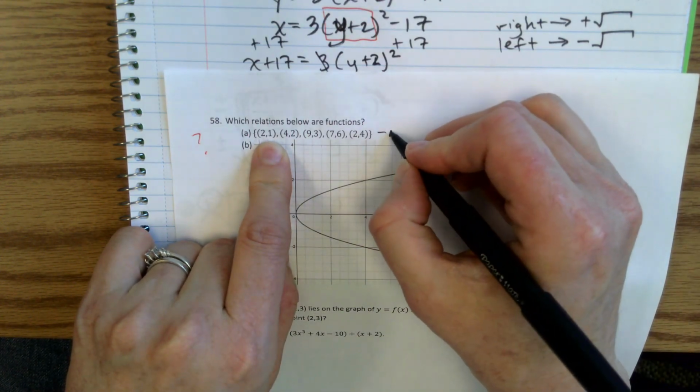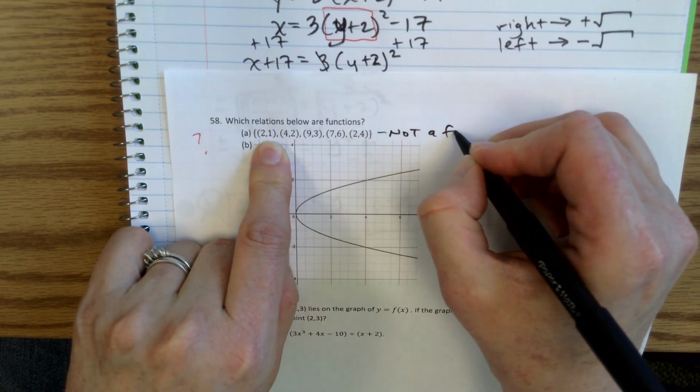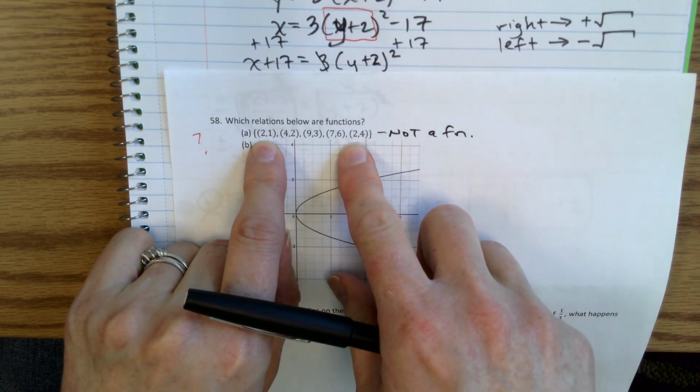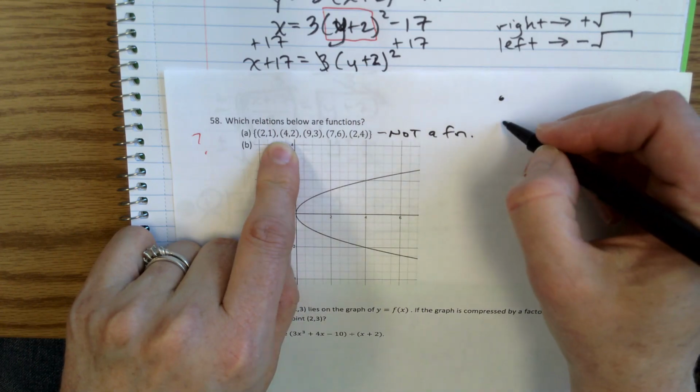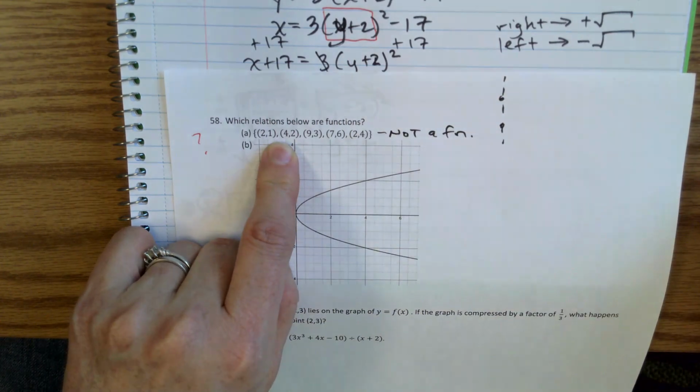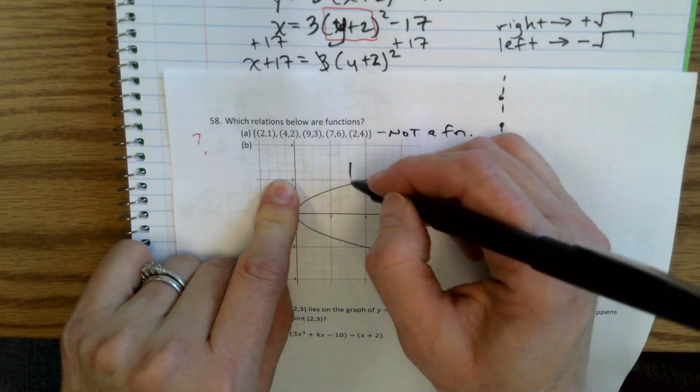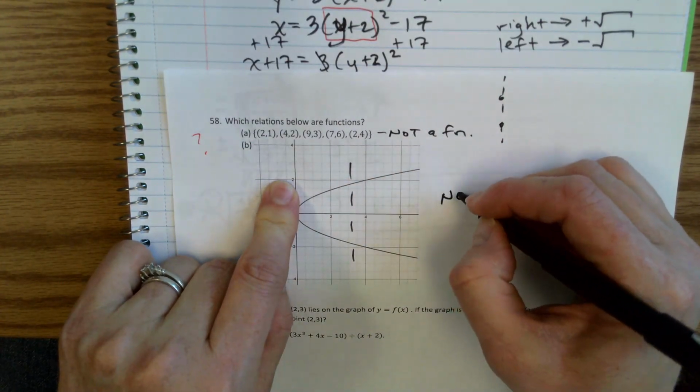So this one is not a function because it repeats the x coordinate of 2 with different y's. That means you get points on top of each other. It does not pass the vertical line test. Here, it does not pass the vertical line test, so no.